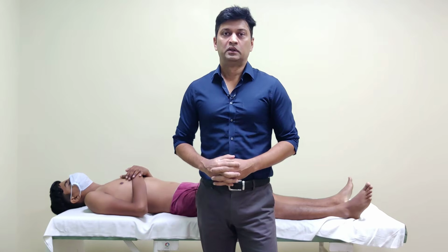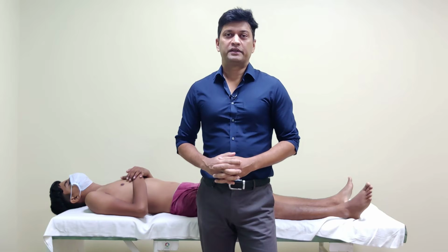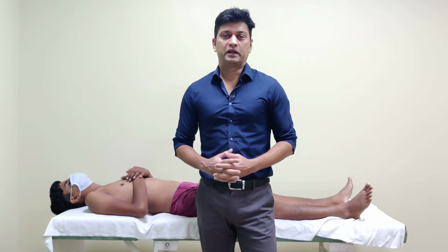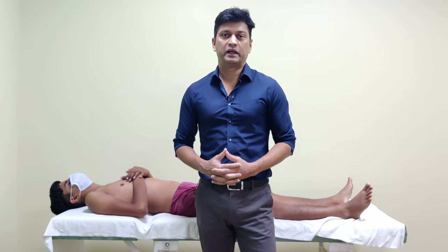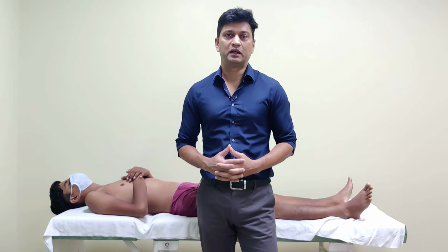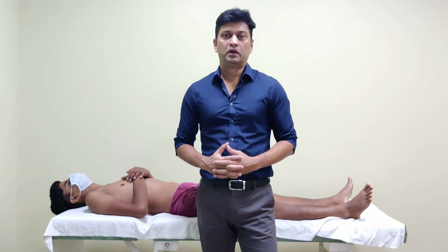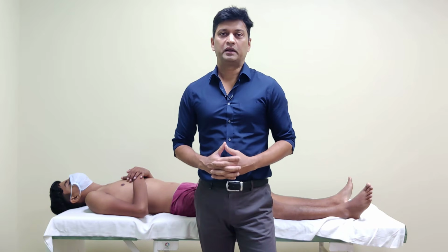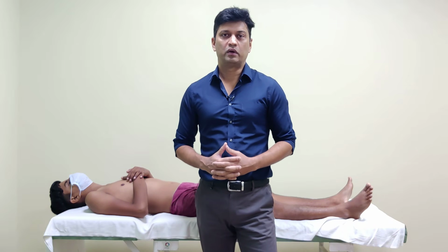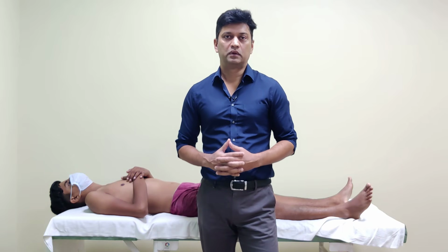The third important test for hip stability is the Trendelenburg test, which we have already covered in the gait section. You should know the Trendelenburg test in and out. The fourth test for hip stability, which we use in pediatric patients for DDH, is the Ortolani and Barlow test.